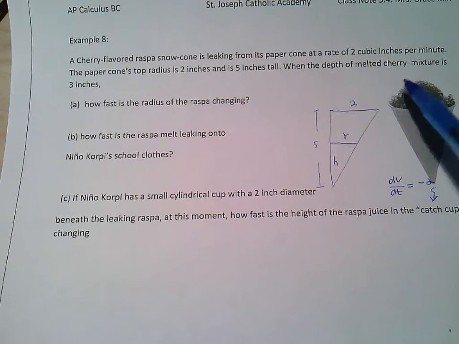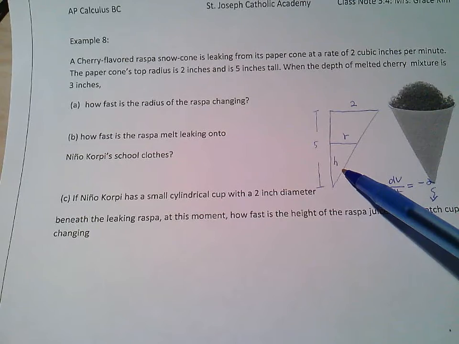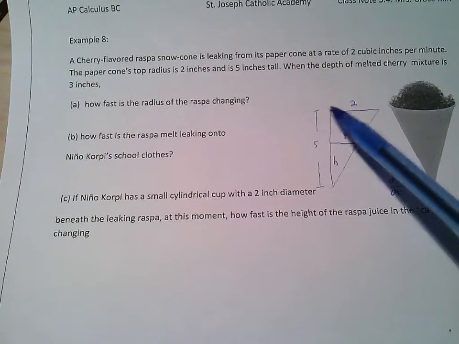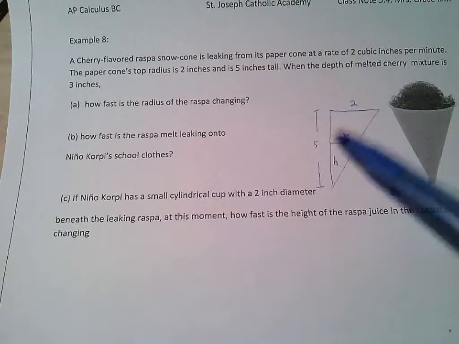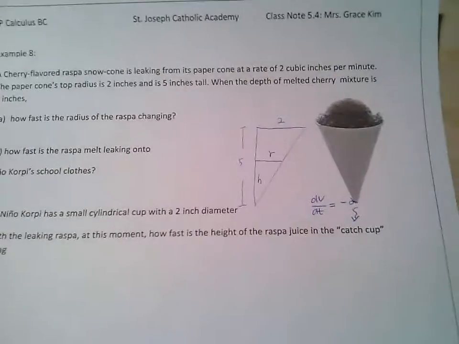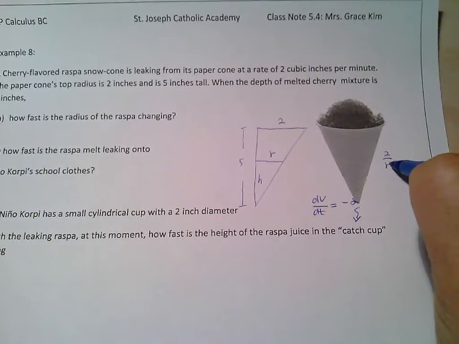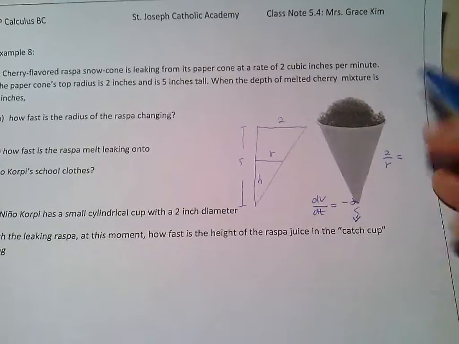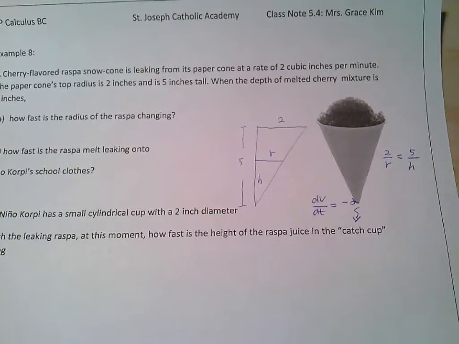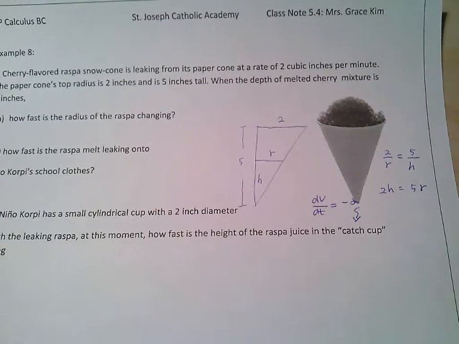Okay. Now, if you take a look at this, we can find some relation between the radius and the height using similarity, right? So big triangle over small triangle. Okay, so now let's find the ratio. The big triangle, 2 over r equals the small triangle, 5 over h. And then you can cross multiply, which is 2h equals 5r.